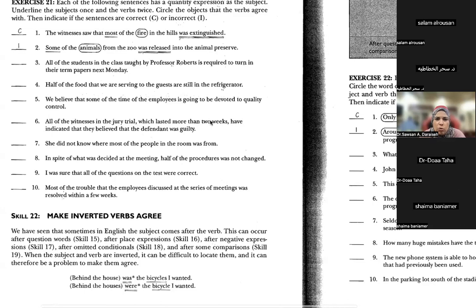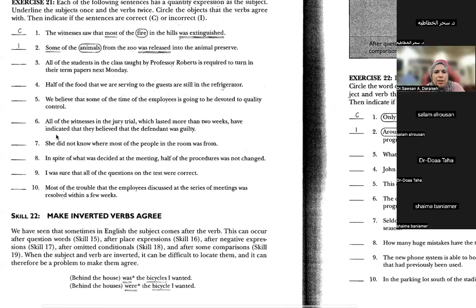Oh my gosh, it's hard to go to court, back and forth. What have they done? The witnesses have indicated that they believe that the defendant was guilty. They have said that the defendant, the person who is accused, is being defended, was guilty. Unfortunately, that is not something good.